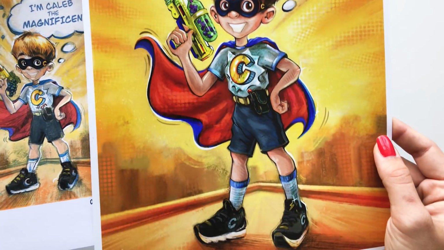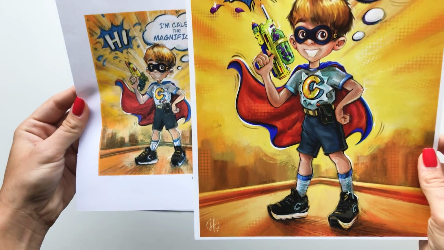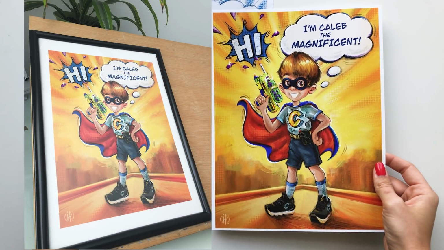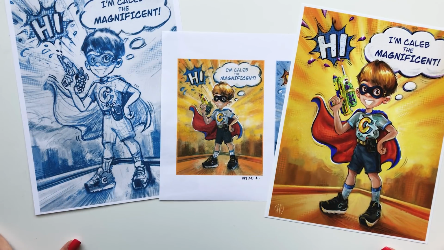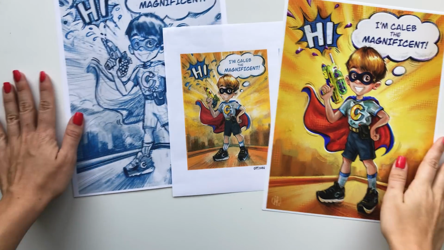And yes, you know the drill, I did print it out to see how it's gonna look large in person, and I had it framed for her and delivered, and she was super happy, and so was her son. What a cool birthday present, right guys? Alright, so that was my process for that piece, and I have one more to show you guys.